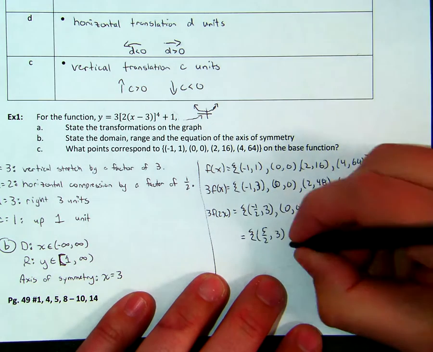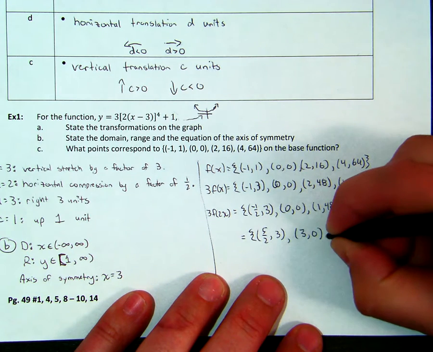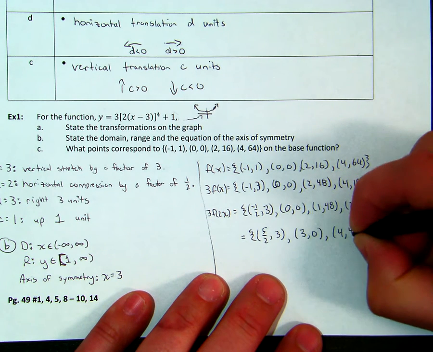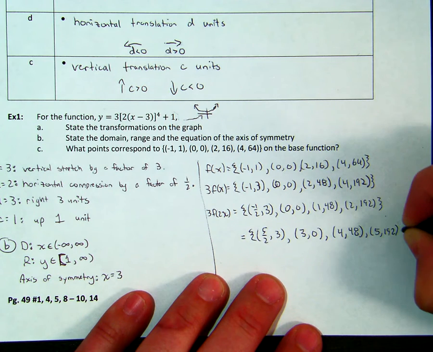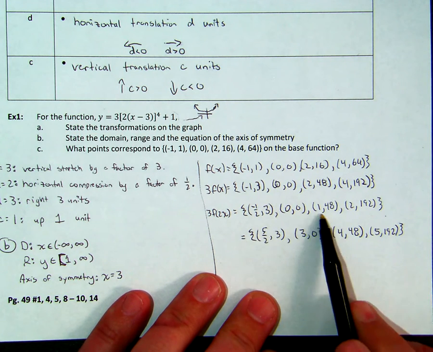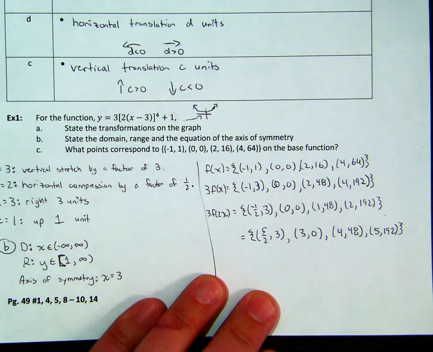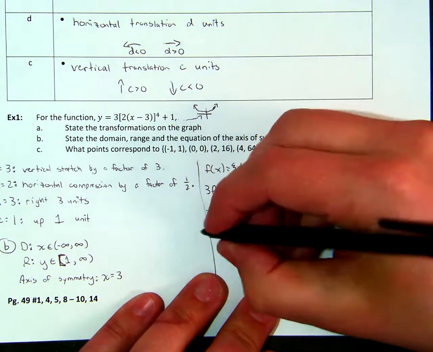I don't do anything to the y coordinates. So add 3, it'll be (3, 0), (4, 48), (5, 192). All I've done is add 3 to each of the x coordinates. The horizontal translation does nothing to the y coordinates, it only affects the x's.